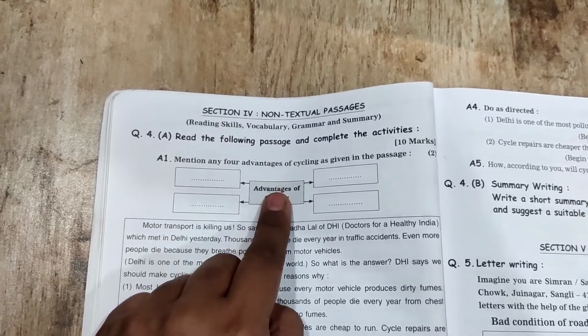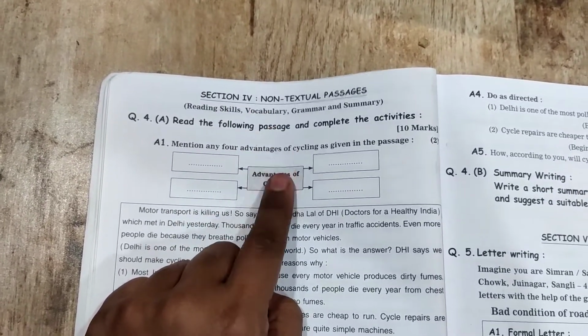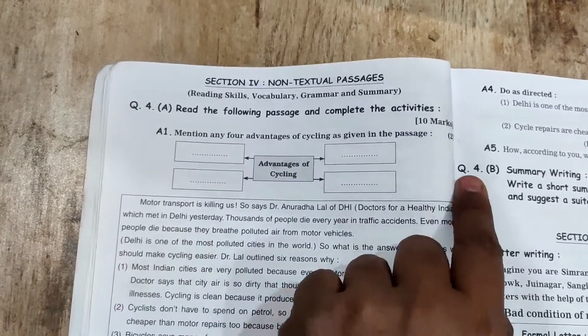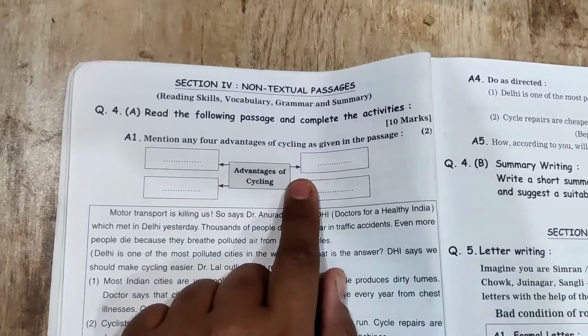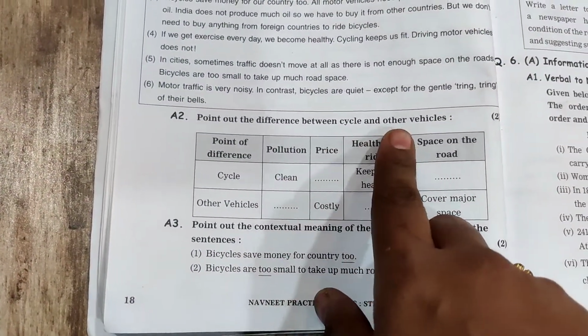For Hindi and Marathi, you have to draw the web diagram with a pen, but for English, you have to draw only with a pencil, children. And here you will be scoring 2 marks for this question. Clear? Next, A2. Point out the difference between the cycle and the other vehicles.